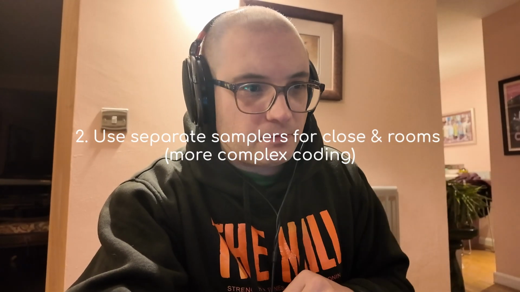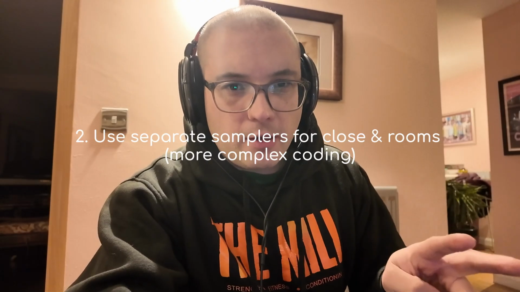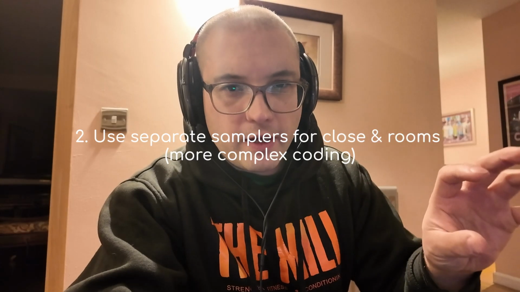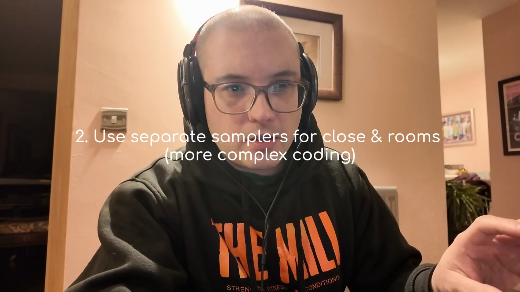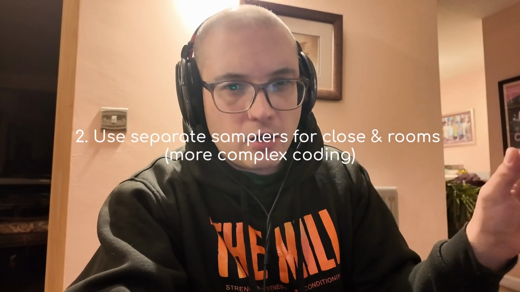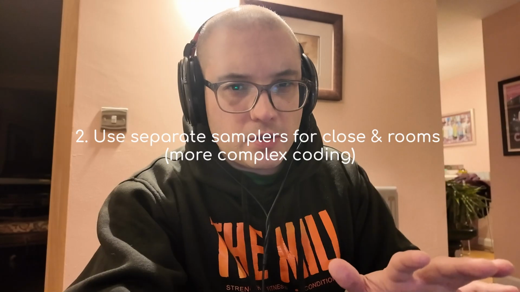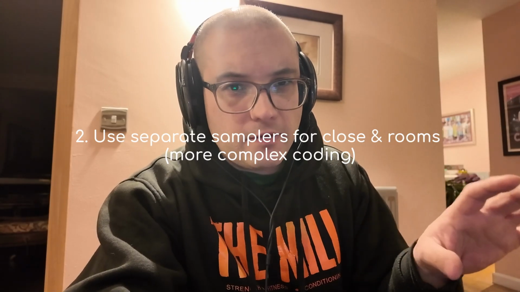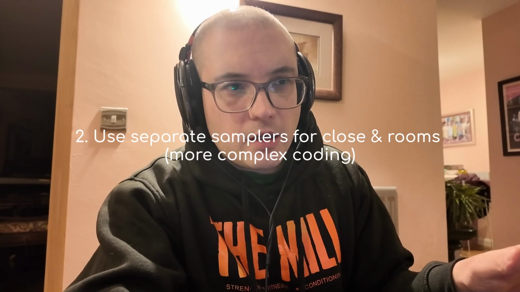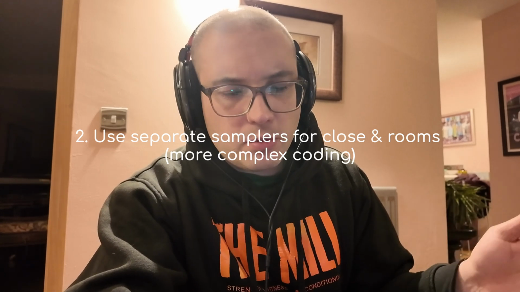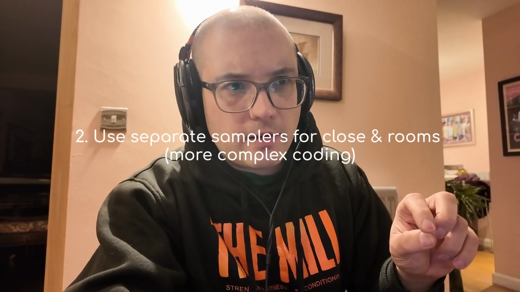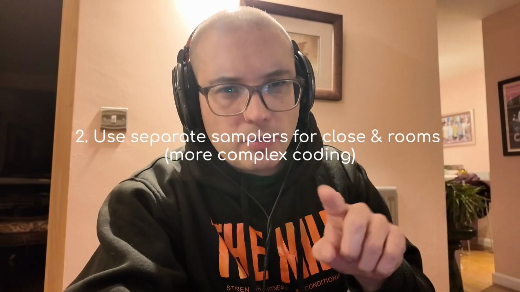Option 2, use separate samplers to handle the close and the overhead mics and the room mics. In my head, this has certain complications and certain positives. In the playability of the end instrument, you probably won't notice it, and you would be accessing the same amount of samples if it worked in one sampler. The only downside would be, I don't know actually. That's got to be tested, that one.